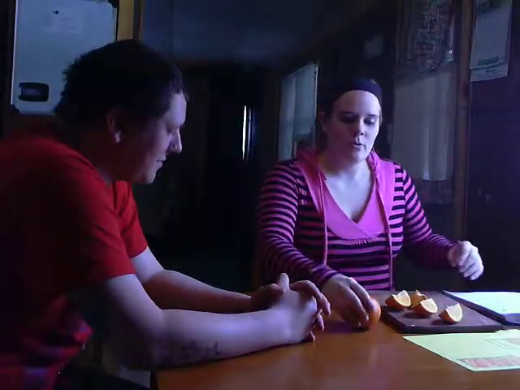So this is your whole right here. Okay? Pretend that this is a whole orange. So then if you cut it, then what do you have? Two. Two what? Halves. Two halves. Okay. So this is one half.